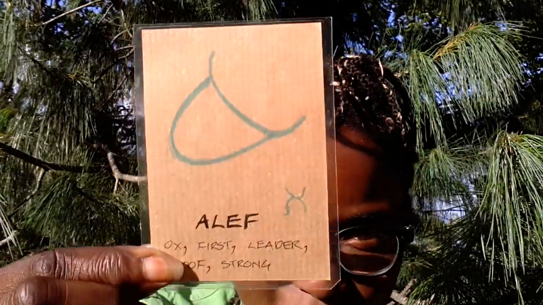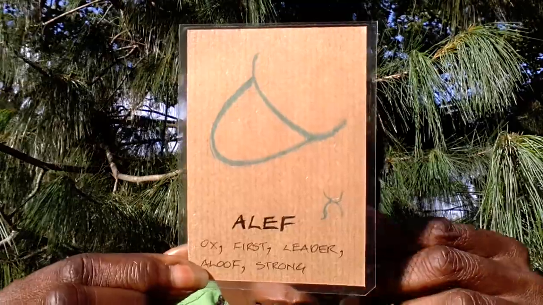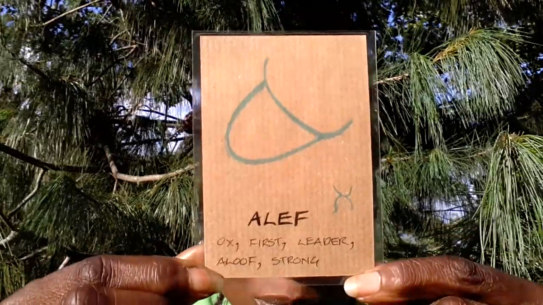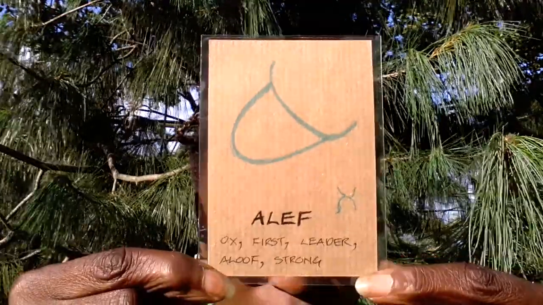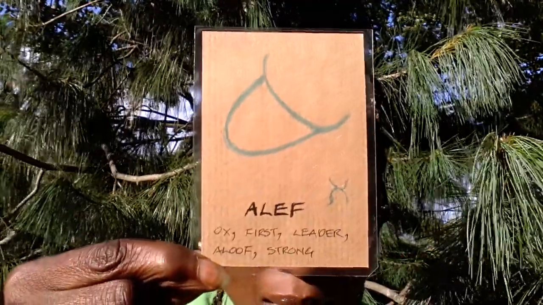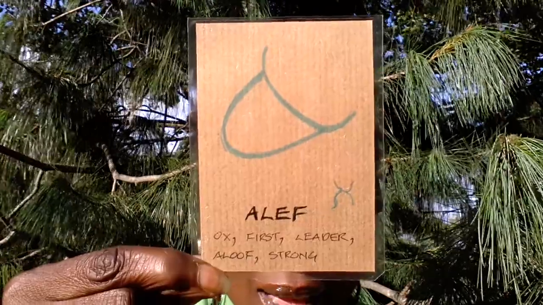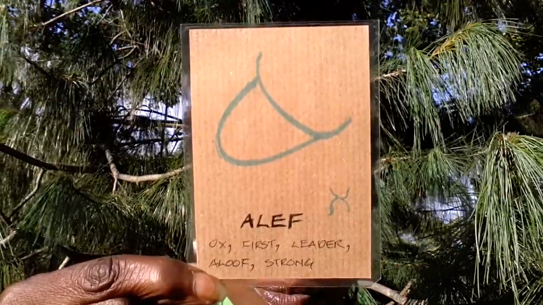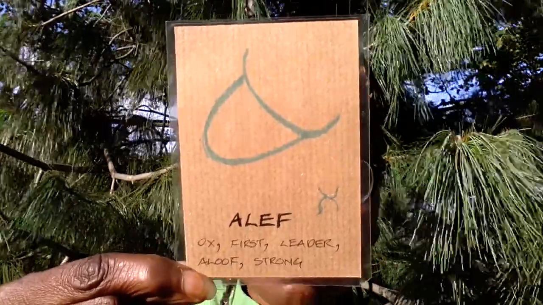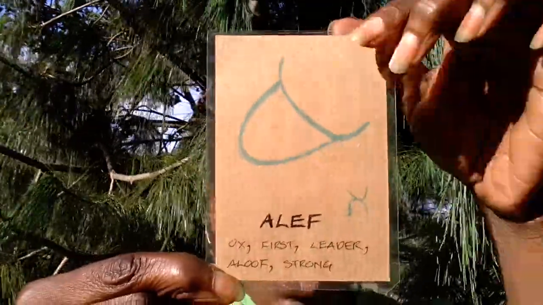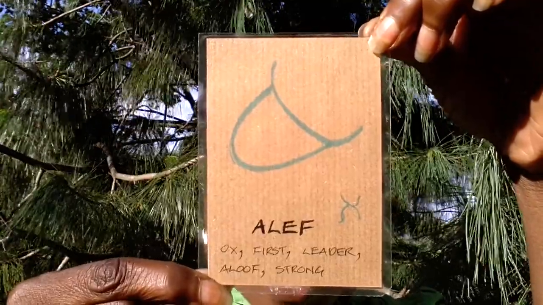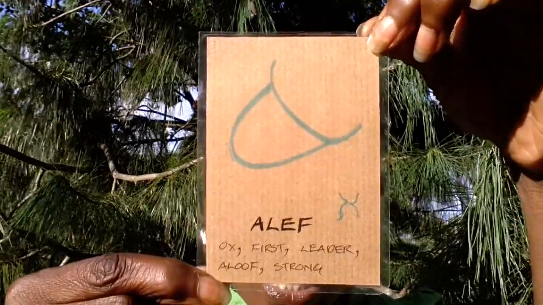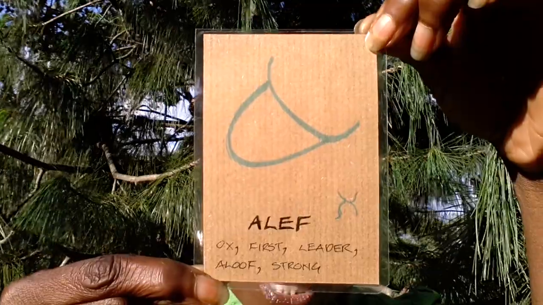That's aleph. In terms of its letter, the pictorial representation is an ox's head. So the meaning in a word, when you're spelling it to find the intrinsic meaning, is that it represents an ox, first leader, being aloof or being strong.